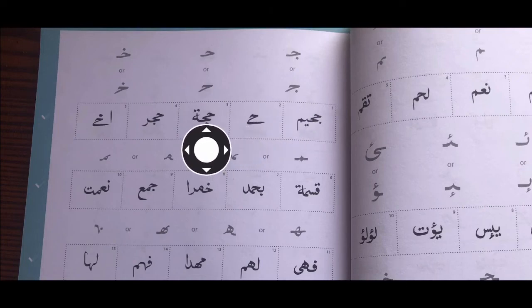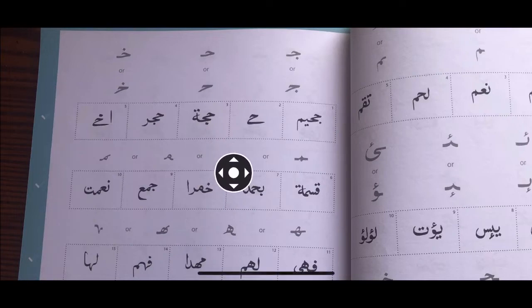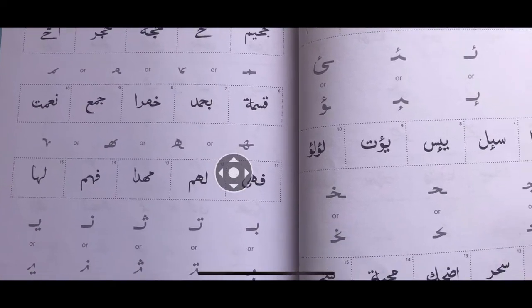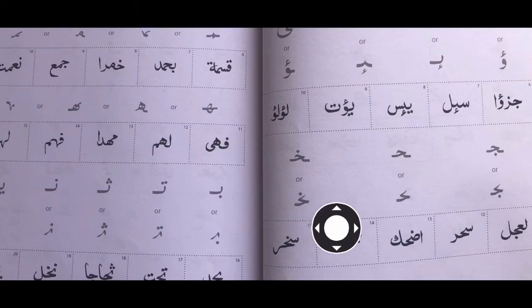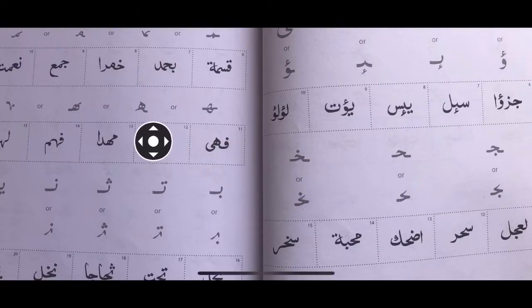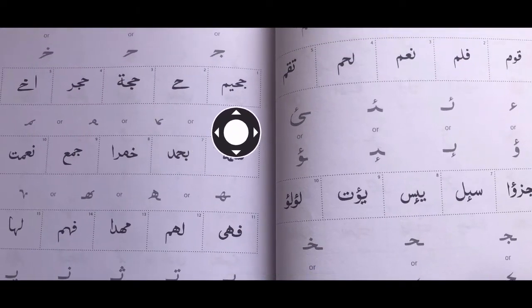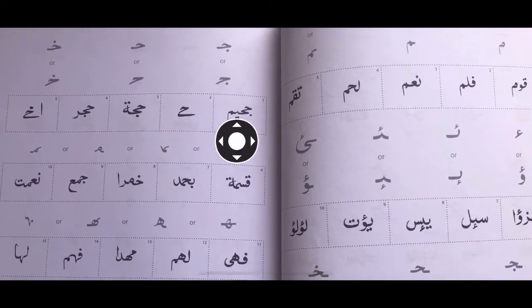Is it that Jim that you see underneath? No, it's not that Jim. Rather, it is this Jim. Do you understand? It's that Jim over here, the one that comes in the middle. So we have got Ha, and then the Jim which comes in.